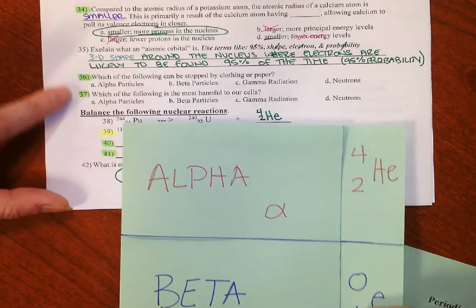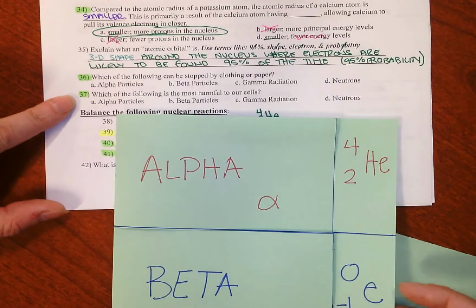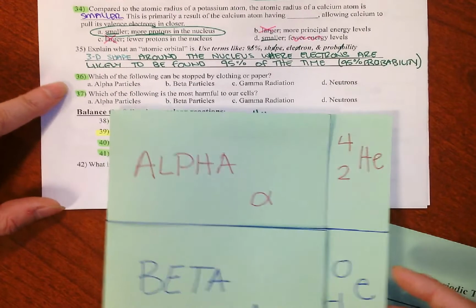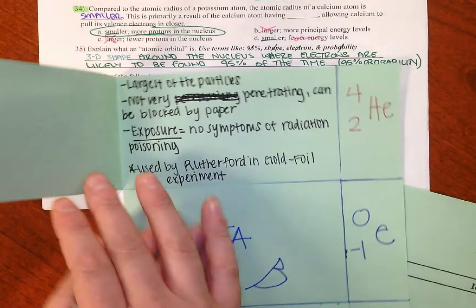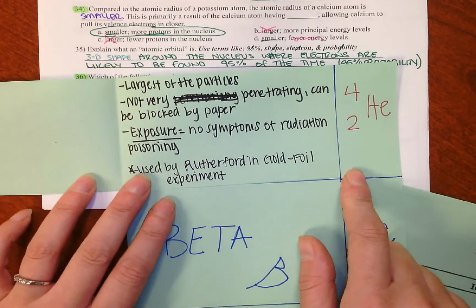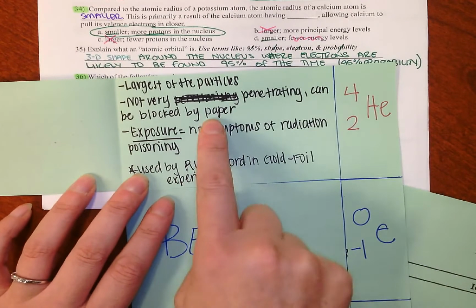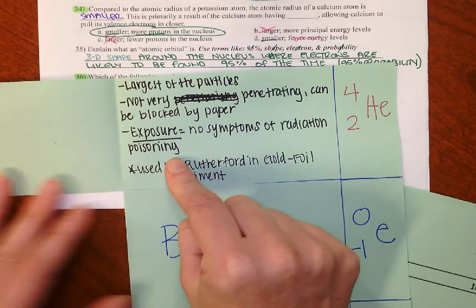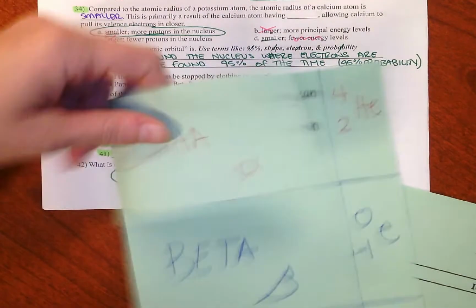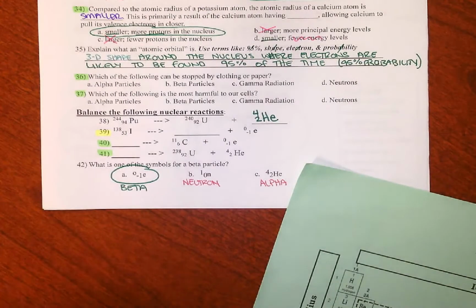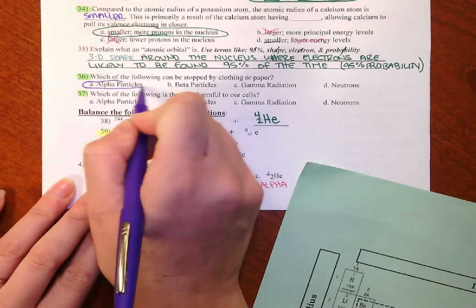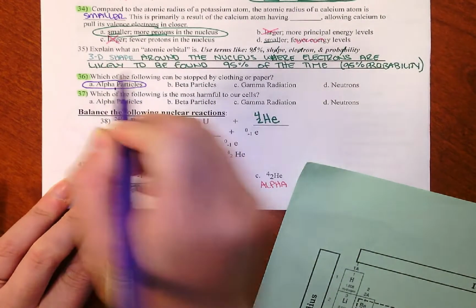Okay. 36 and 37, we're looking at our nuclear foldable. They're talking about which one can be stopped by clothing or paper. Alpha, beta, gamma, neutrons. Our alpha particles are our largest. They can be blocked by paper or clothing. They also don't give you radiation poisoning if there's external exposure. Internal exposure is a different story. But which one can be stopped by clothing or paper? Alpha particles.